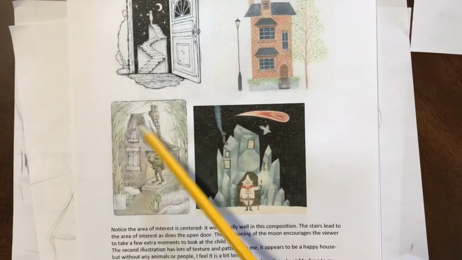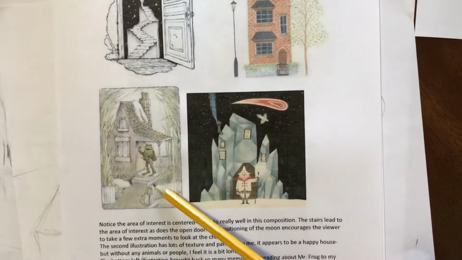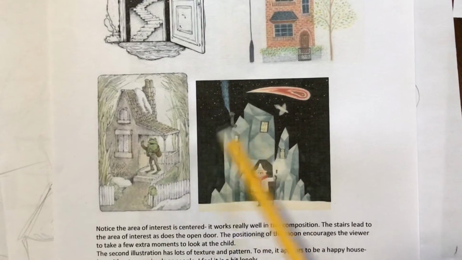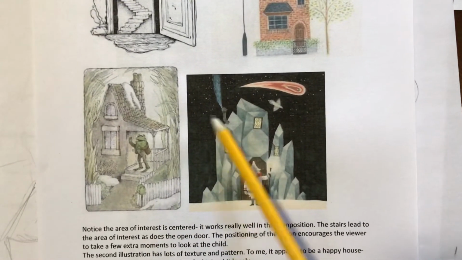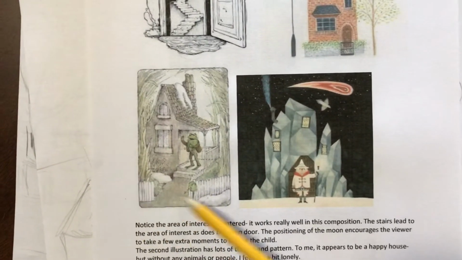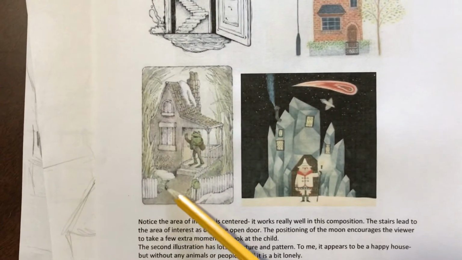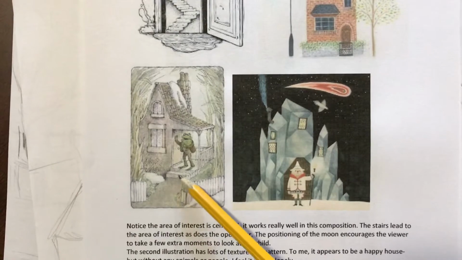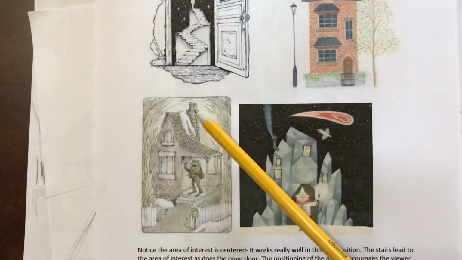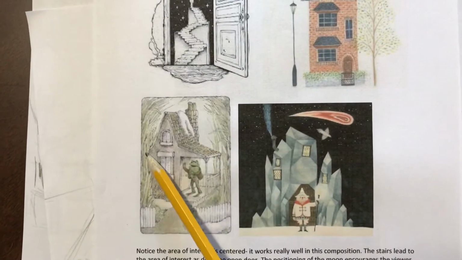I also like the fact that it was a little house kind of like we made, with the perspective going out to the side. You can see that there's a vanishing point that comes out here someplace. And then there's a vanishing point that goes over here someplace as well. They use the path type of thing, where the path is wider and it gets a little bit more narrow. Mr. Frog lives in a nice happy house because he has a little chimney up there as well.